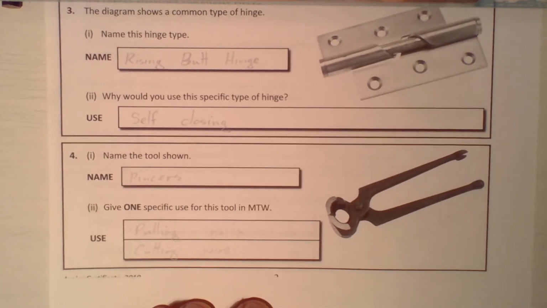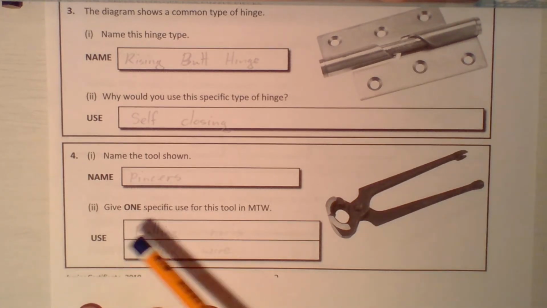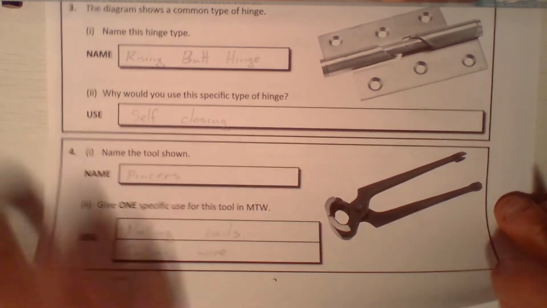Question 4. Name the tool shown. This is what we call a pinchers. Give one specific use for this tool in materials technology wood. It's used for pulling nails or for cutting wire.